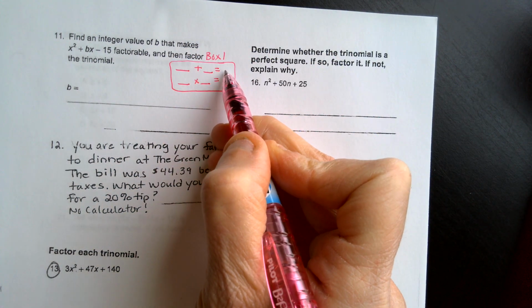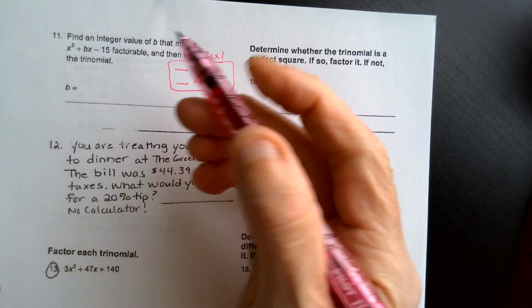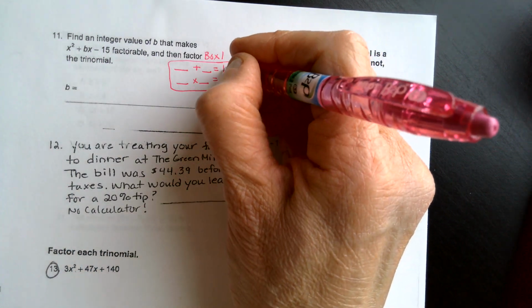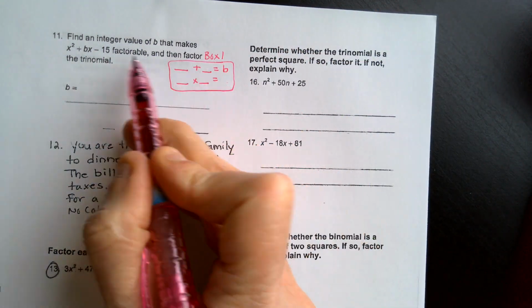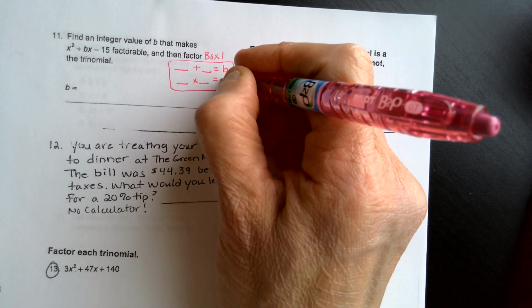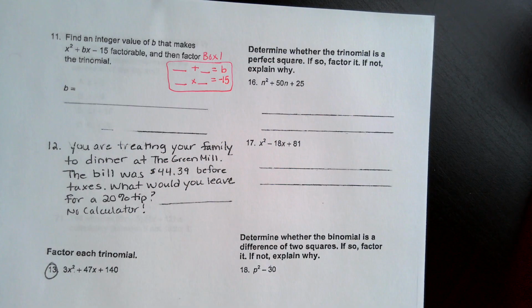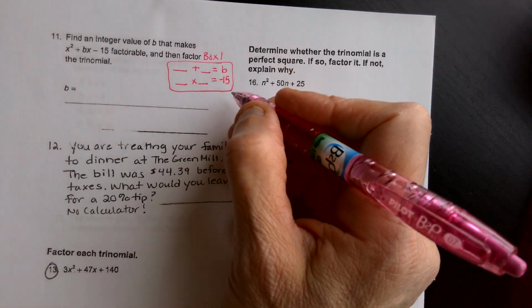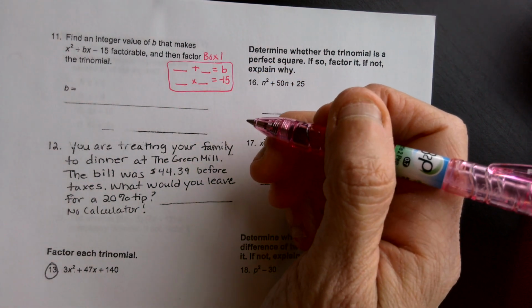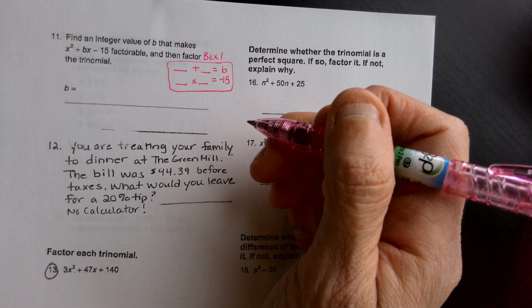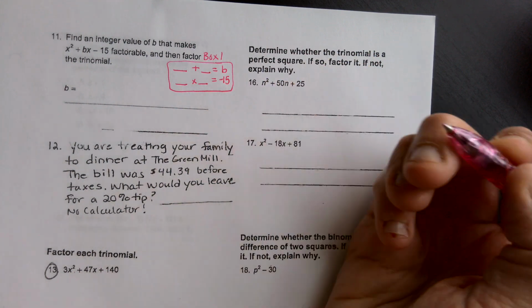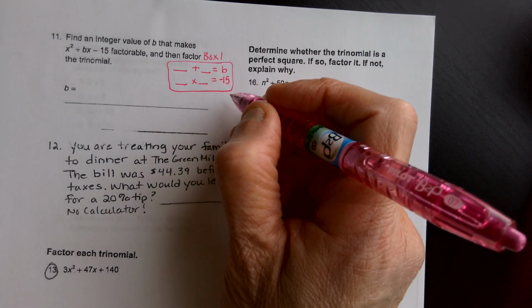This number would be what? B. That's what they're asking you. And this one would be the negative 15. So you can start this with all the possibilities that I gave you. If you look at this, what are the possibilities of things that would equal negative 15?